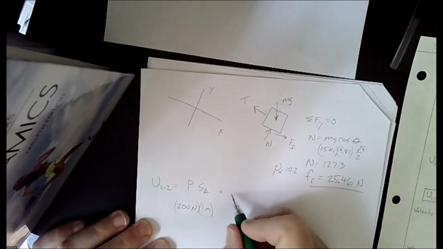Yes, sir. Would you need to add the x component of gravity for your F times D as well? That is the x component of gravity. What are you referring to?